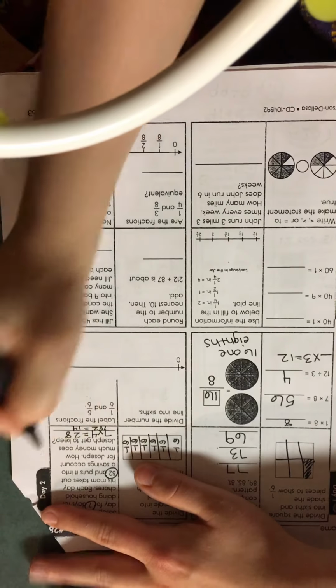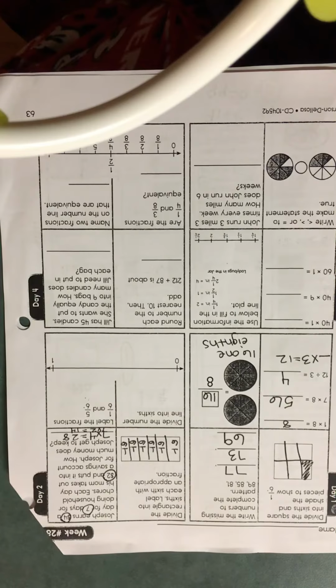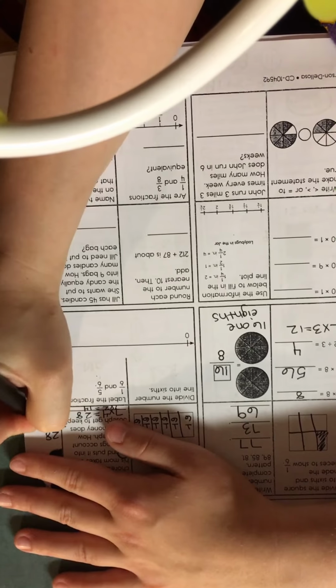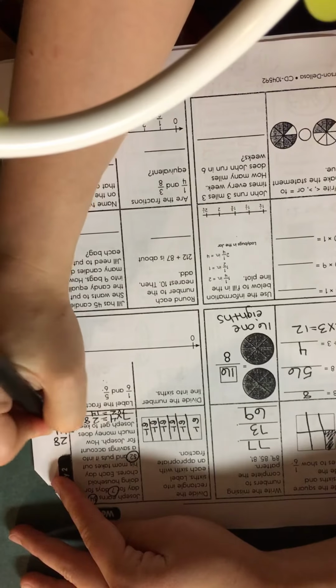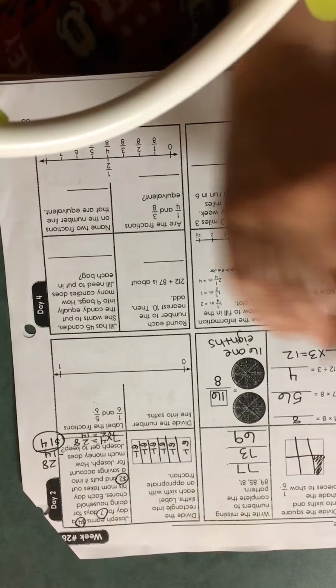Which is 14. But this is going to be a 3-step word problem because now, do I have a total? No. Are they equal? No. So I need to subtract the 28, take away the 14. So how much money does he get to keep? He gets to keep $14. Again, there are multiple ways you could solve that. That's just one.